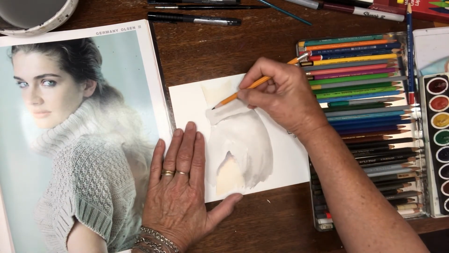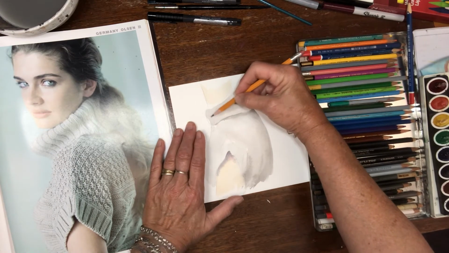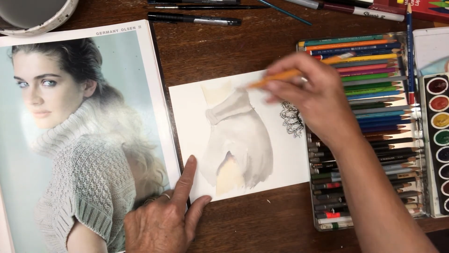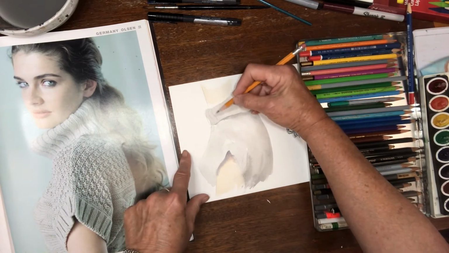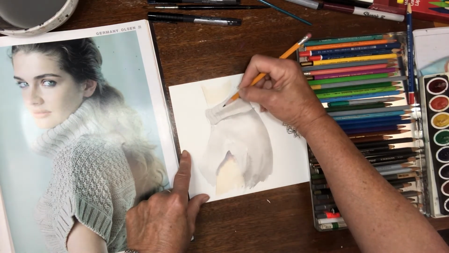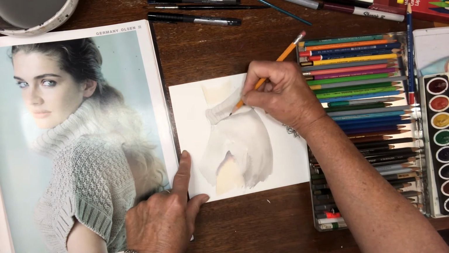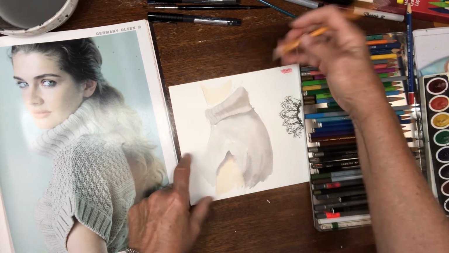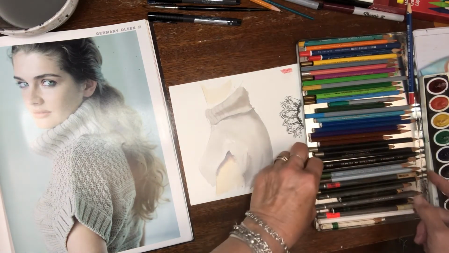If I come in here, see how the stripes kind of wrap around with the shape of the curve of the collar? It's still a little damp, so it's not laying down so great, but, and here where they're kind of stretched out. Yeah, I'm going to go with slightly darker black.